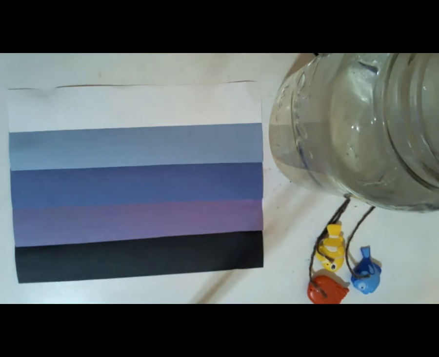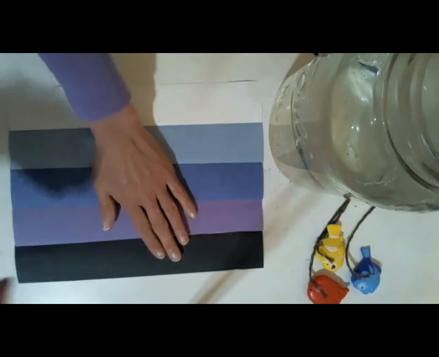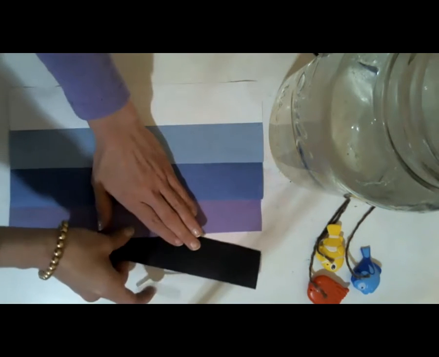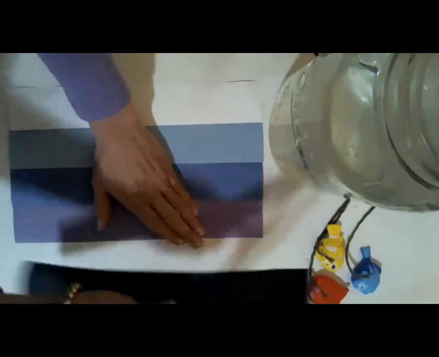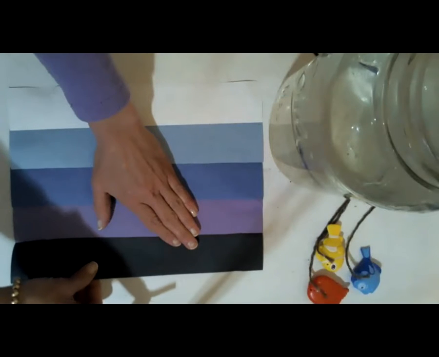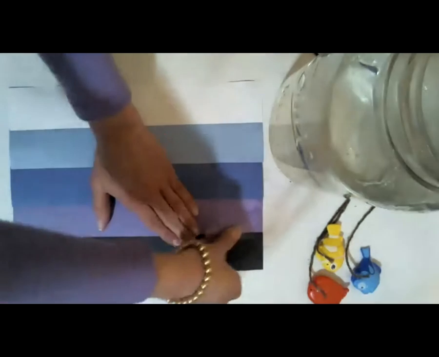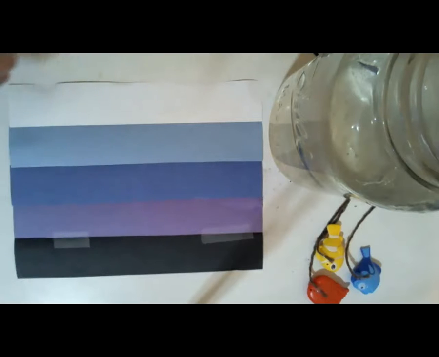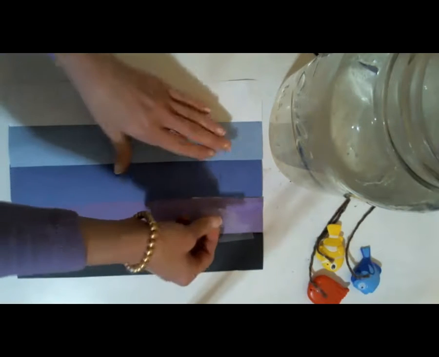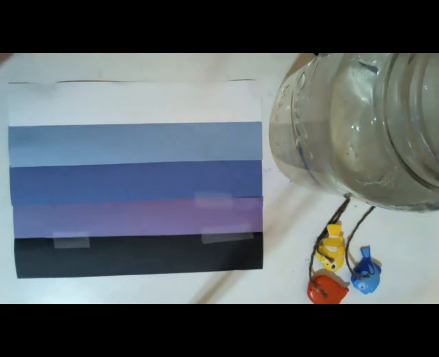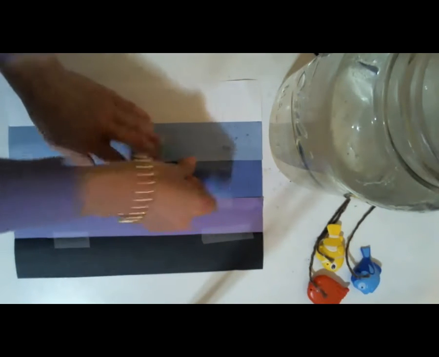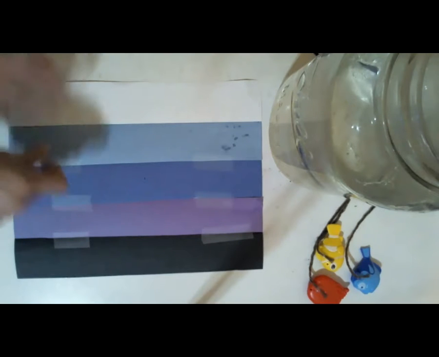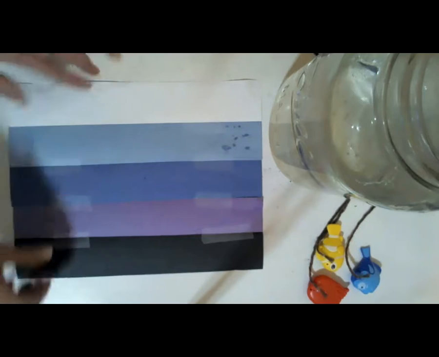Okay, now I'm going to tape these all together. As I'm taping them, let's go over the names of them again. The one at the very, very bottom, that's called the trench. The one just above the trench is called the abyss. The one right in the middle is called the dark zone. The one above that is the twilight zone. And the one at the very top is called the sunny zone. That's the one that you swim in when you go to the beach.